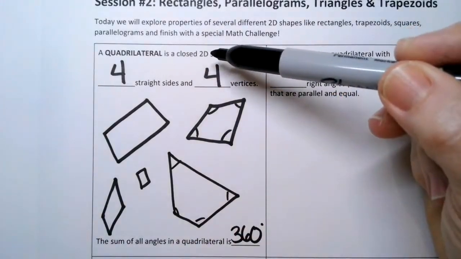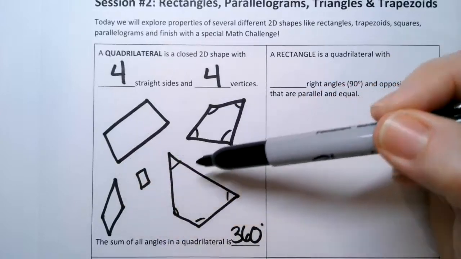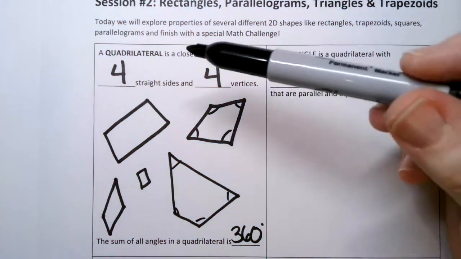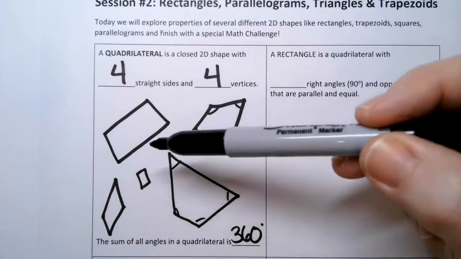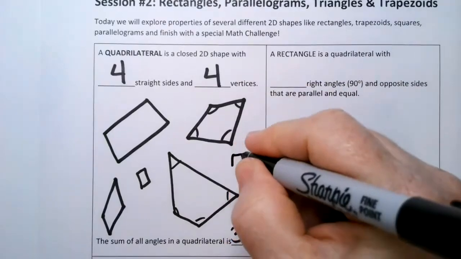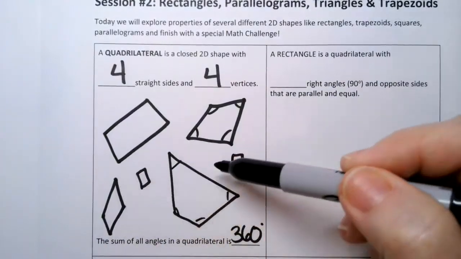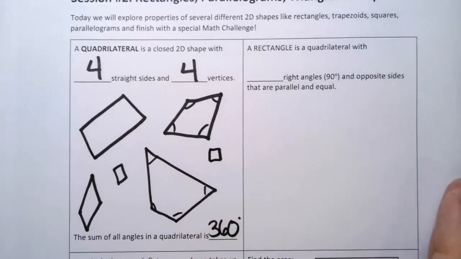It's 2-dimensional. It has 4 sides. Notice how different they all look. Now look at the ones on your page. Do they look all different? So we're going to explore different kinds of quadrilaterals because here I have a rectangle, here I have a tiny rectangle, here I have a square, here I have a trapezoid, here I have a parallelogram. So I have different kinds of quadrilaterals. We're going to explore those.